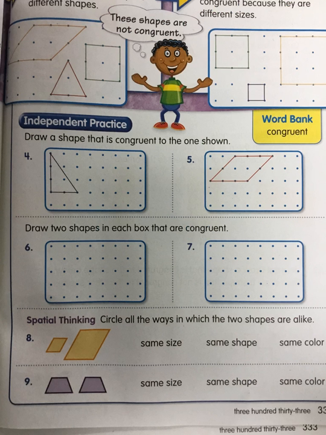Okay, second graders. This independent practice, I'll do a couple with you because it is a little tricky with the geoboards, but it says to draw the shape that is congruent to the one shown that they have already drawn. So to do this, you're going to look at number 4. That's a triangle. I'm going to count how many dots there are on the geoboard, and that's how many dots I'm going to go down on the geoboard next to it to make a congruent shape.